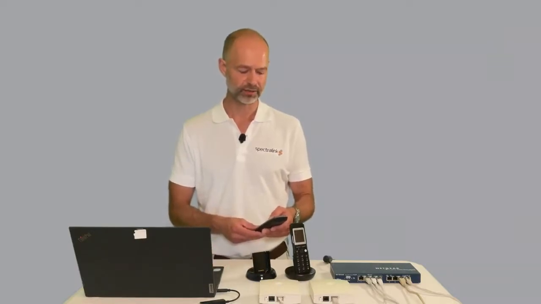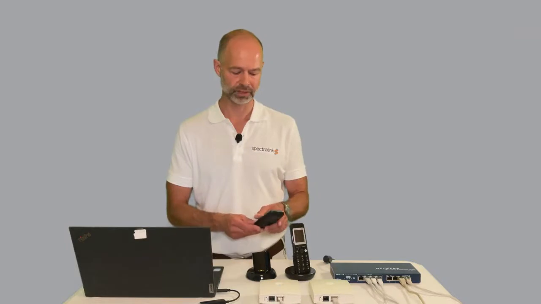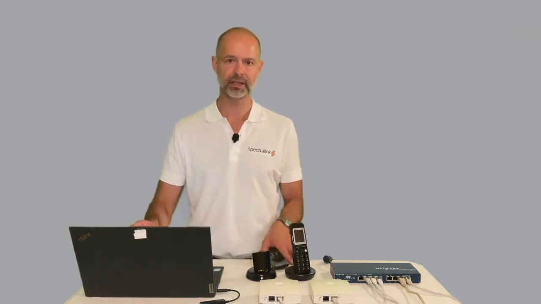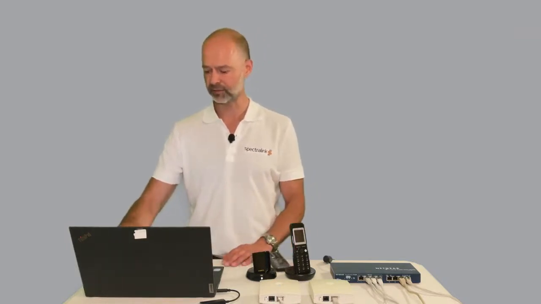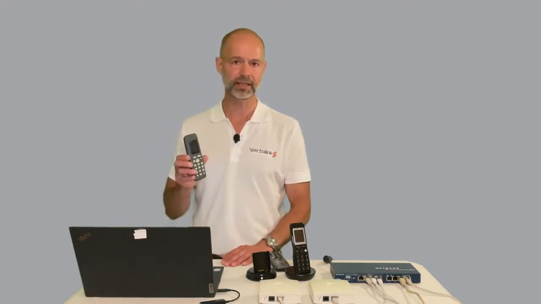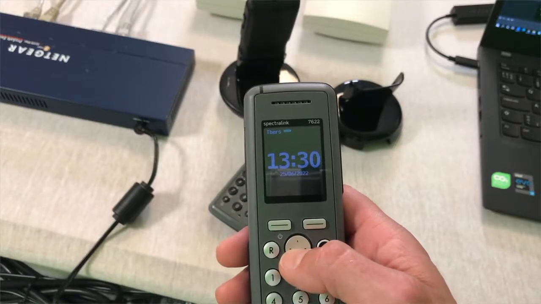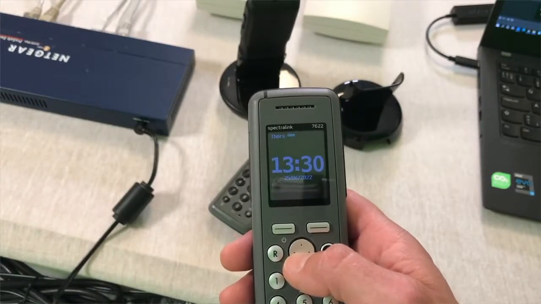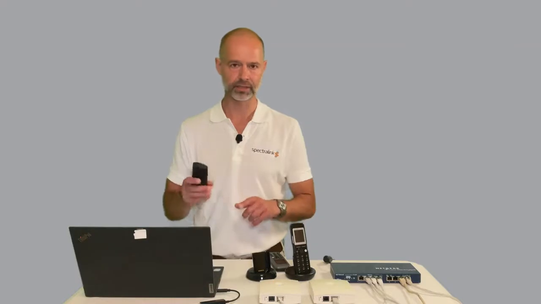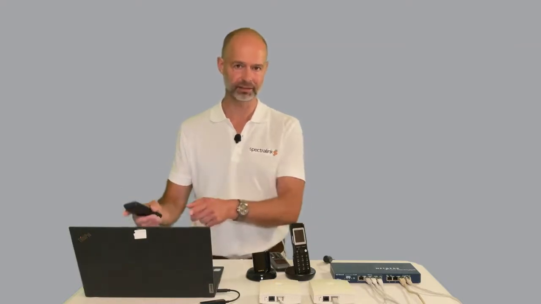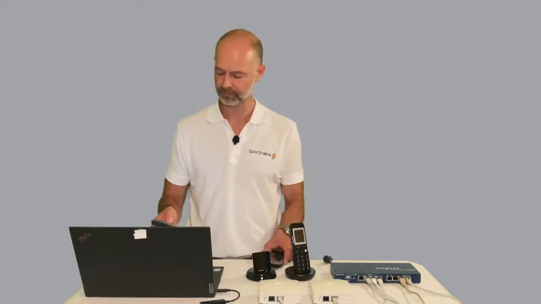So now we have onboarded the DECT handset, and we are now ready to make a test call using the handset here and the Teams client on this laptop that we have here. And for this purpose I'm going to use a different DECT handset that we have here. So this handset is registered on a simple SIP line, and I'm going to make a call from the handset and make sure that not only the Teams client is responding, but also the handset that we just onboarded.